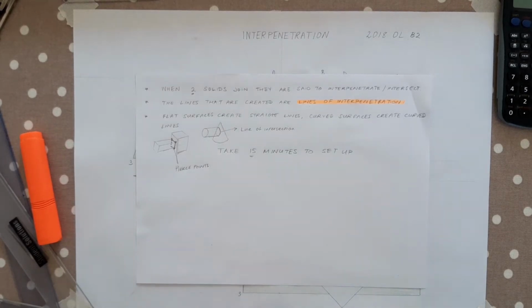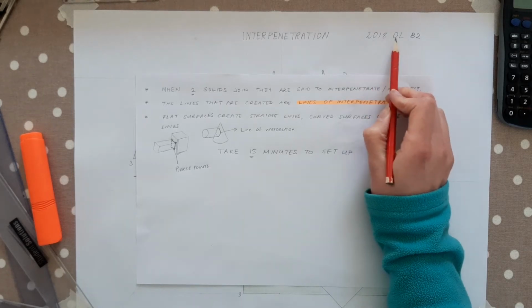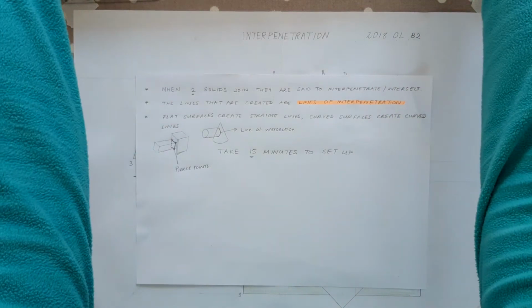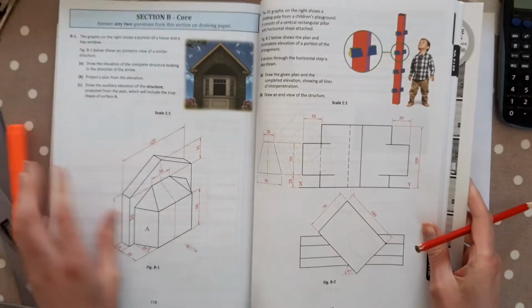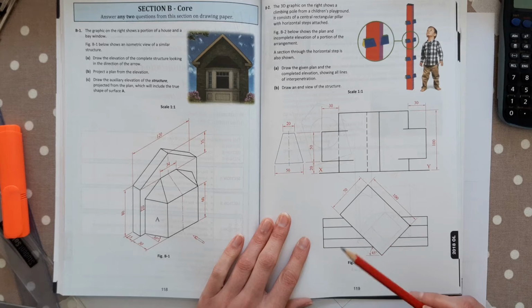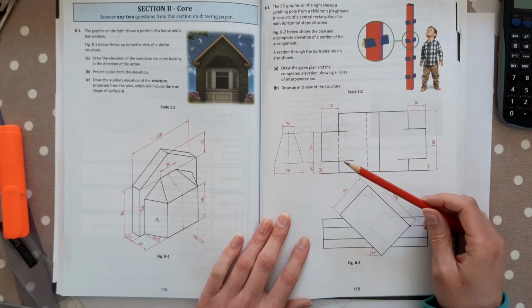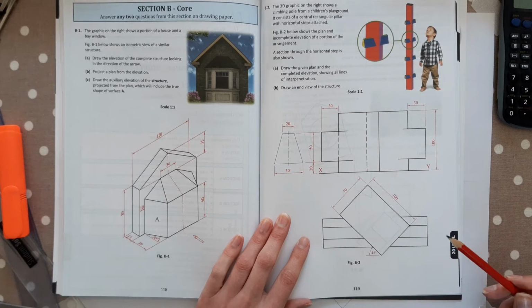What we're going to do is start off with ordinary level questions. We're going to do the 2018 ordinary level B2. On the offset, this just looks like an orthographic question. You have an elevation, you have a plan, and you have a small bit of an end view. In order to set up this question, it will take you about 15 minutes.